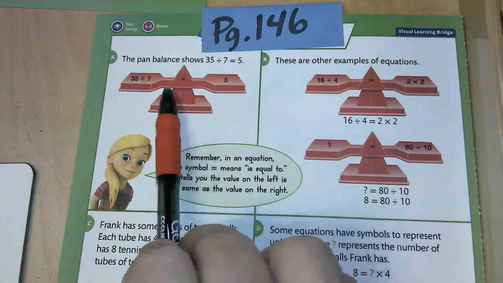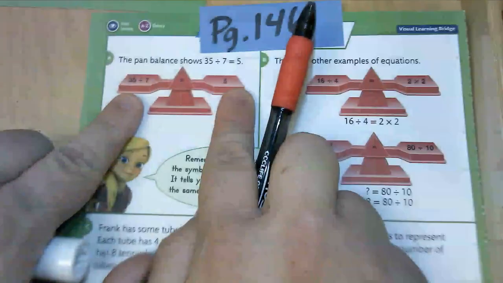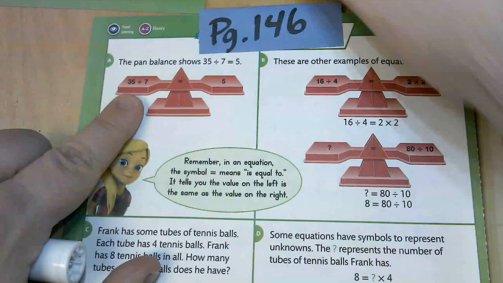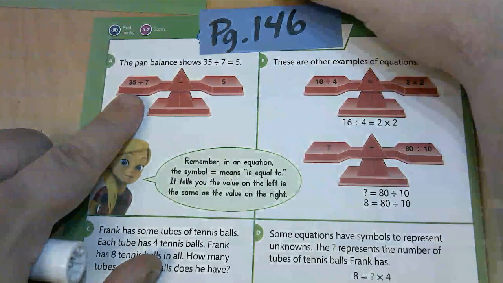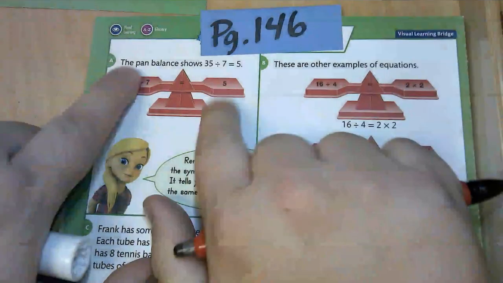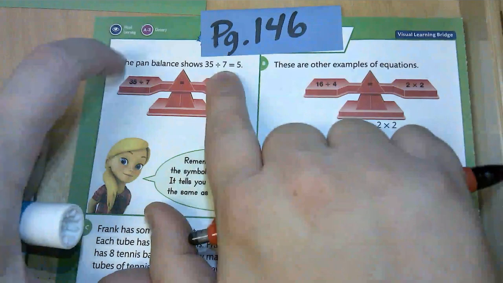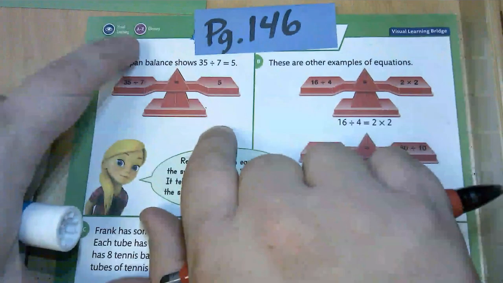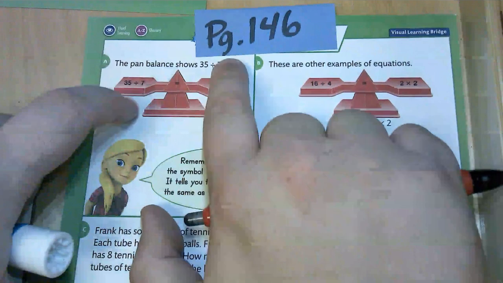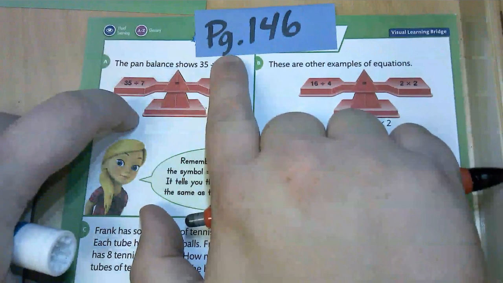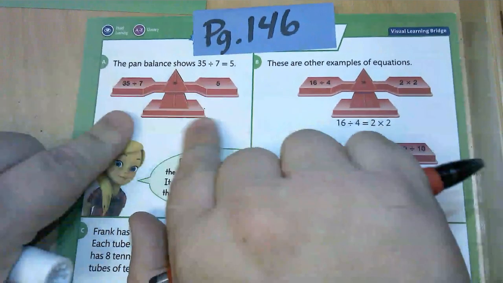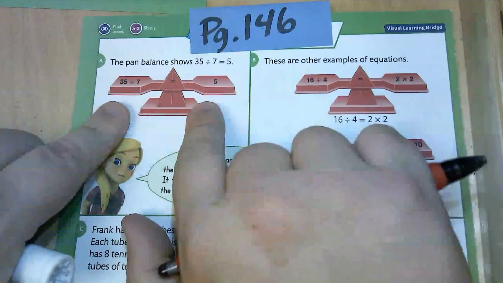Now, what that means is that both sides have to be worth the exact same. If they are not worth the exact same, then the scale would be tipped over, right? If this was smaller, it would go higher because it's worth less, and the heavier one would go down. So when we're using a pan balance or a scale, that's what this looks like.